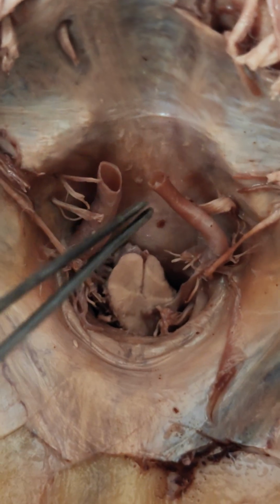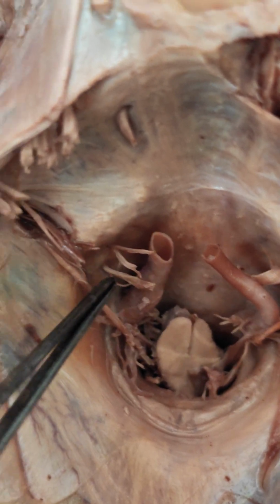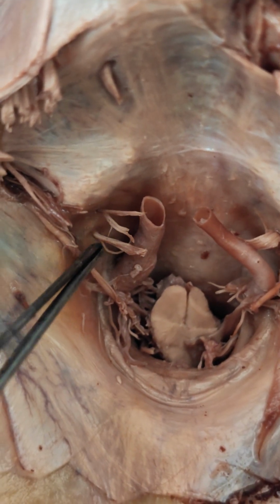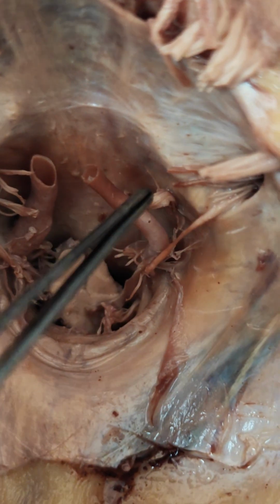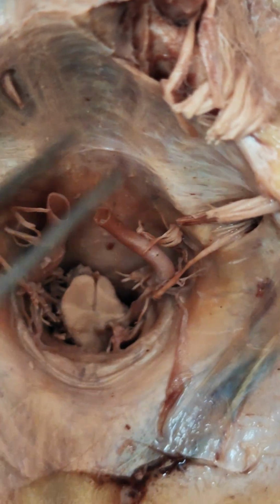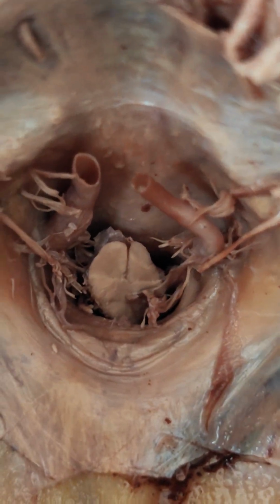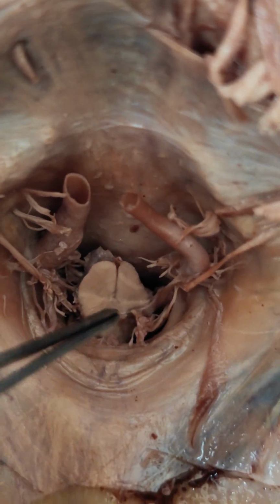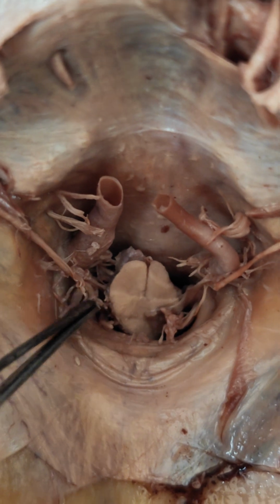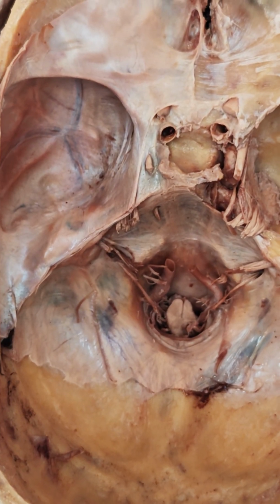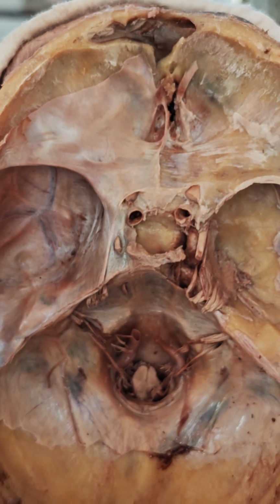And finally, just above the foramen magnum, anterosuperior to the condyles, these are the fibers of the hypoglossal nerve exiting the hypoglossal canal on the left side as well as on the right side. And then below we can see the spinal cord and the rootlets of the first cervical spinal nerves, which will exit above the transverse process of the first cervical vertebra, that is the atlas vertebra.